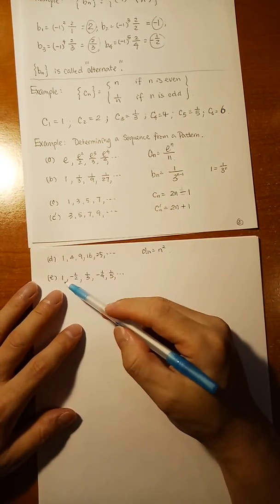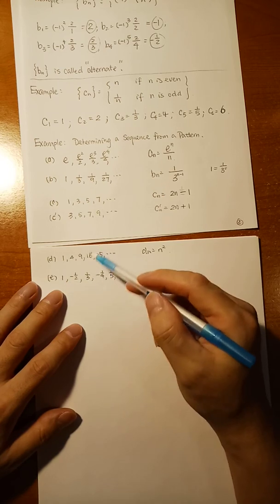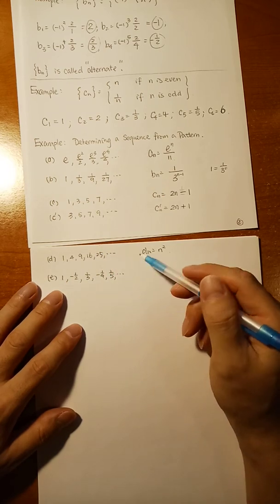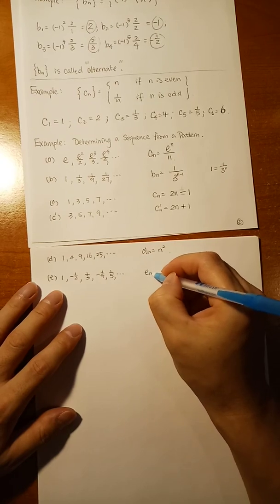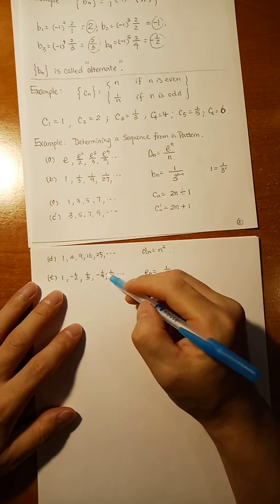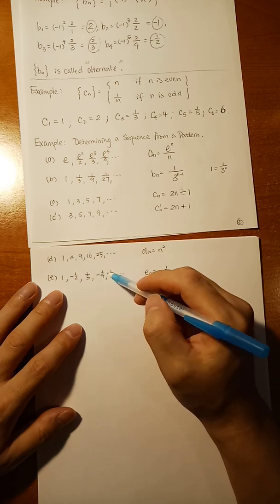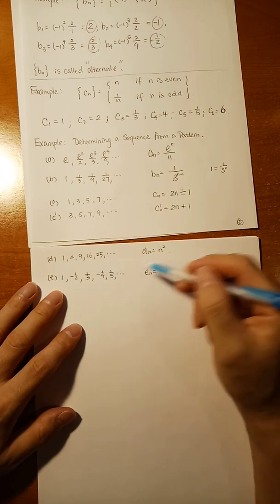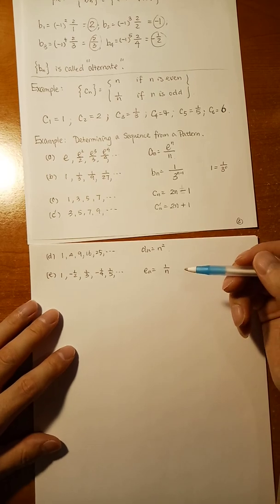Okay, so it's 1 over 1, 1 over 2, 1 over 3, 1 over 4, 1 over 5, 1 over 6, 1 over 7. So it's reciprocal numbers. But the problem is it's alternating. It's plus, minus, plus, minus, plus, minus, plus, minus. We expect it is alternating.